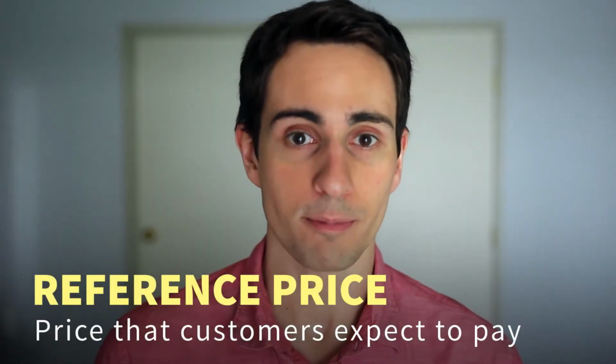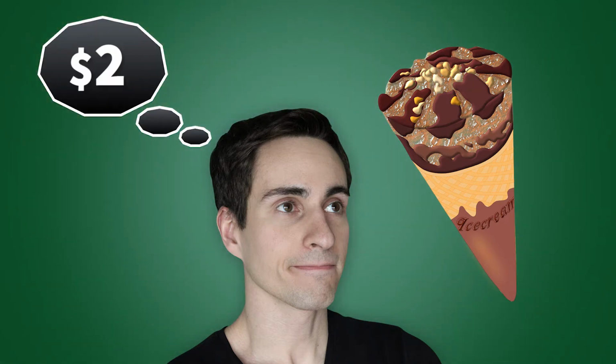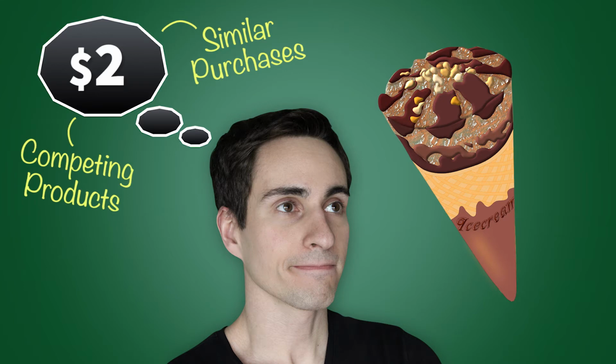When people see a price, they consciously or non-consciously generate what's known as a reference price, a price that they would expect to pay for that product. And that reference price is based on a combination of factors, such as similar purchases they made in the past or the prices of competing products.